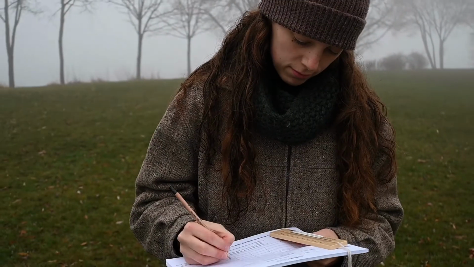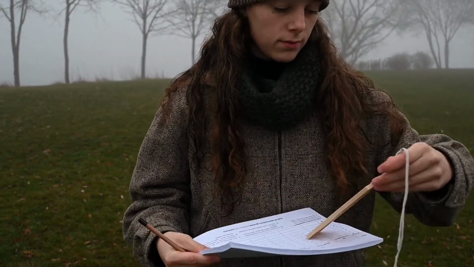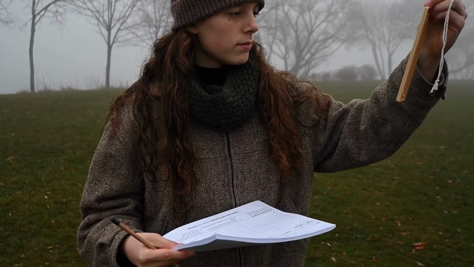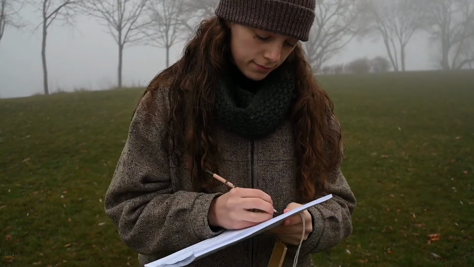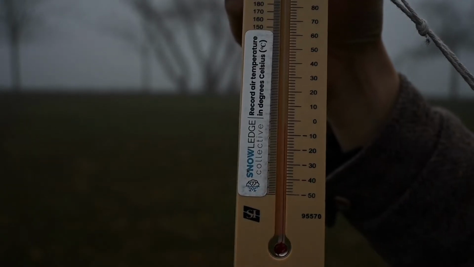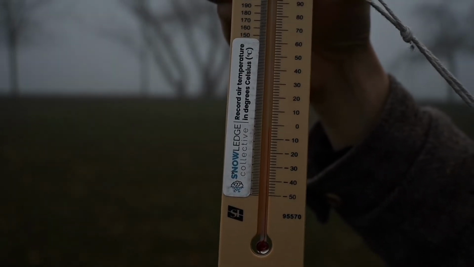When you actually head outside to collect your measurements, first record the date and time of observation. And now we get to the fun part. Let's use the thermometers in the Sknowledge kits to record the air temperature at your site. Temperature should be recorded in degrees Celsius, which is displayed on the right side of the thermometer.